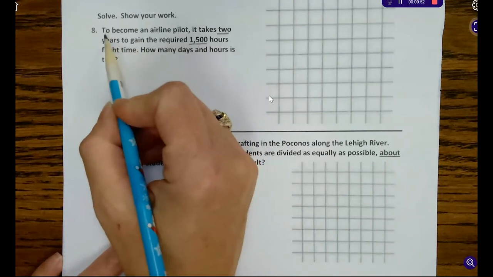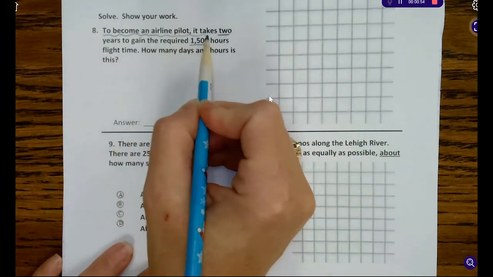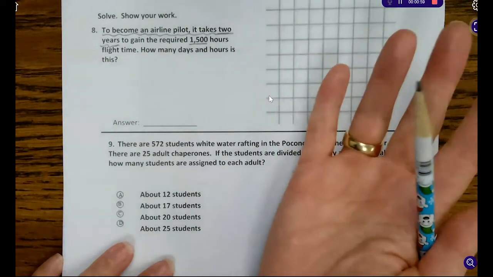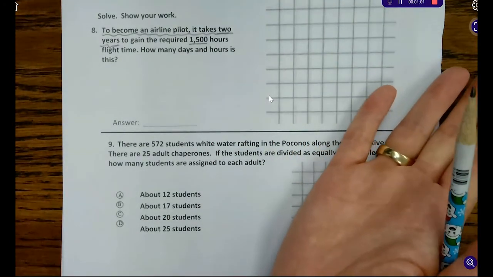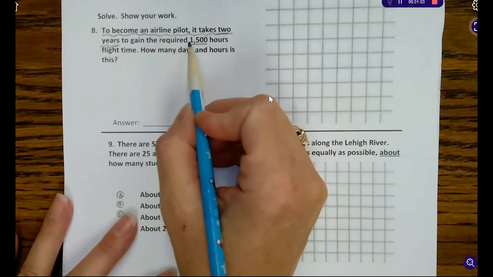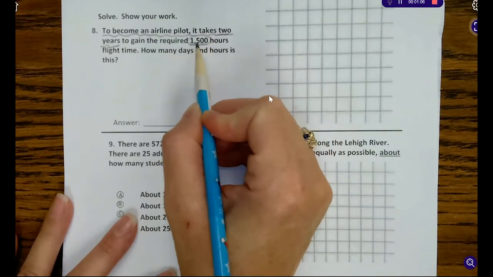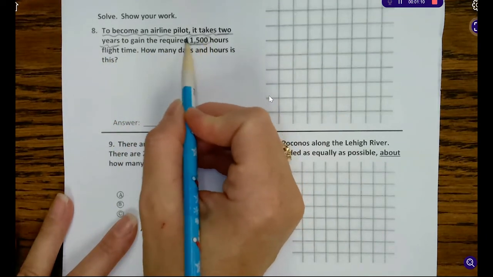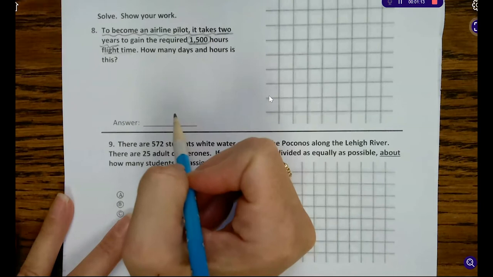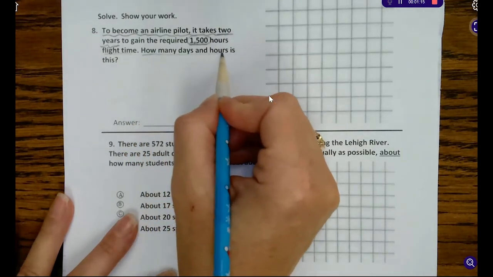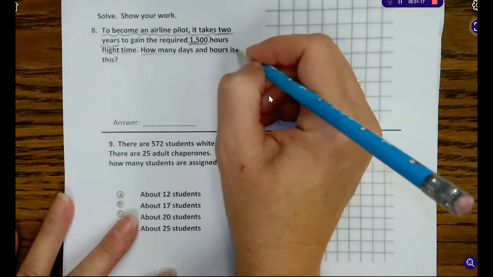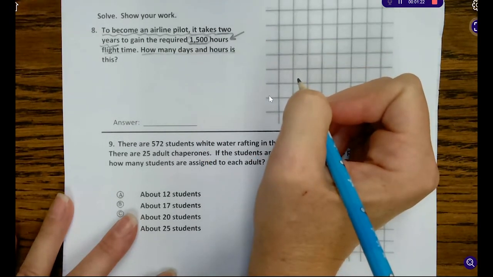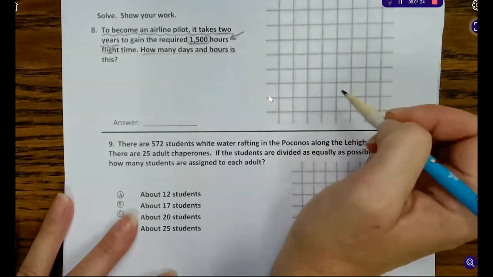Now, this first sentence is just saying to become an airplane pilot, it takes 2 years. Okay, so that's good to know. If I want to become an airplane pilot, it takes 2 years. The required 1,500 hours, there are 1,500 hours required flight time. How many days and hours is this? So all they want us to do is convert this to days and hours. We do not have to do anything with the 2 years.